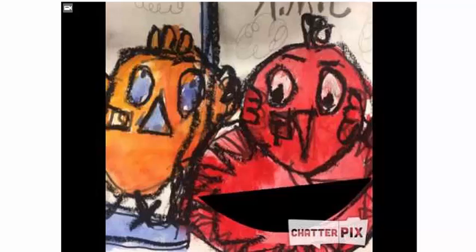This student drew one of his birds on a shark's mouth. So he decided, instead of making his bird talk, that he was going to have the shark's mouth talk in his drawing. This is what he created.